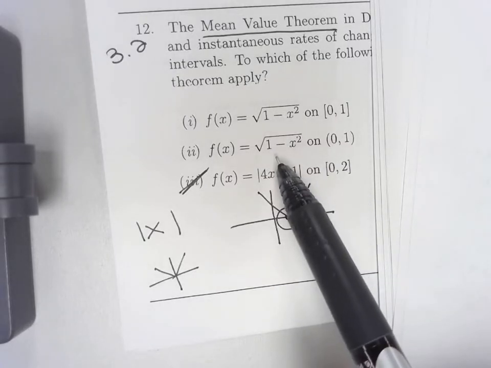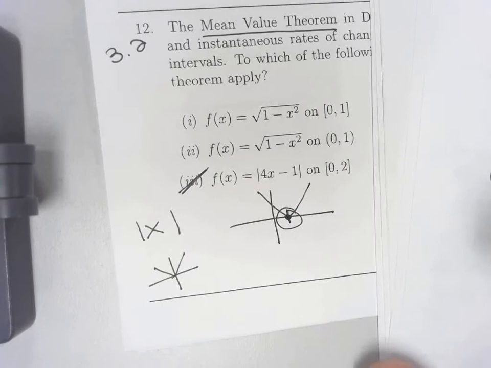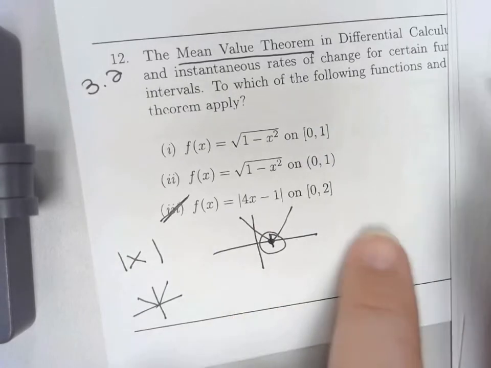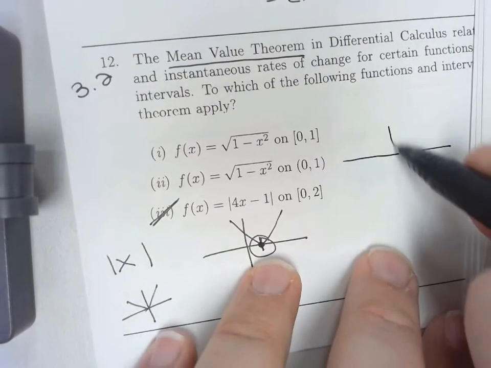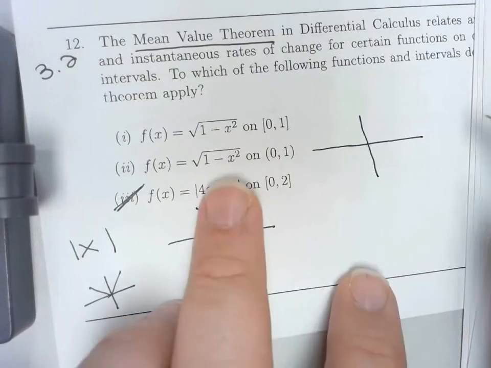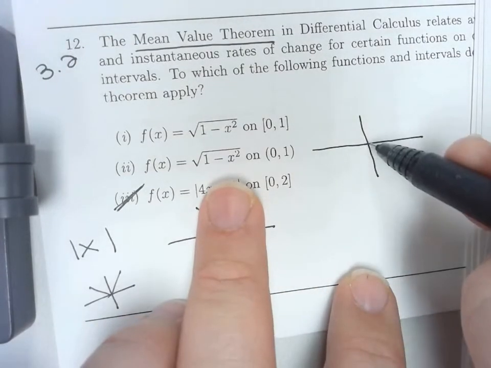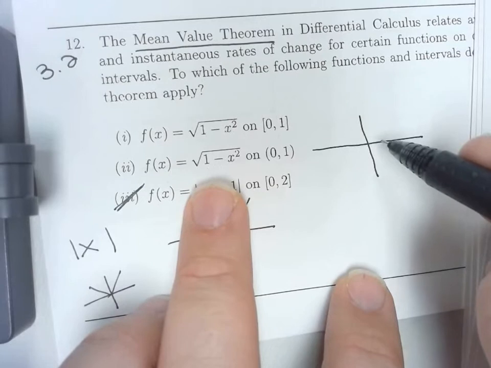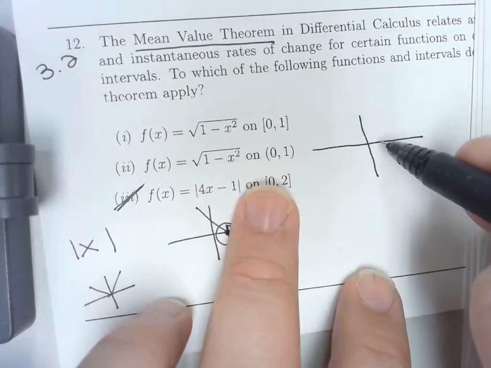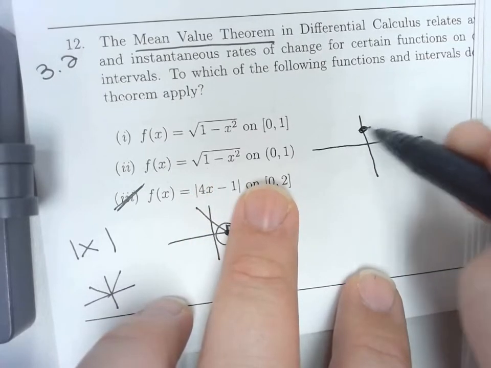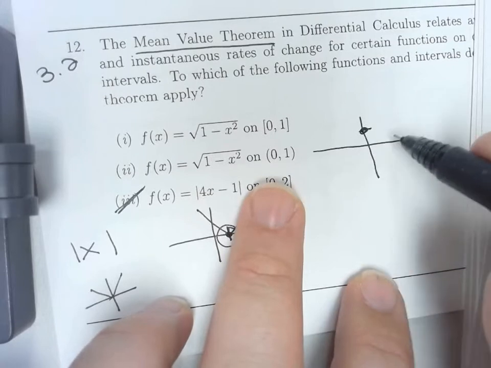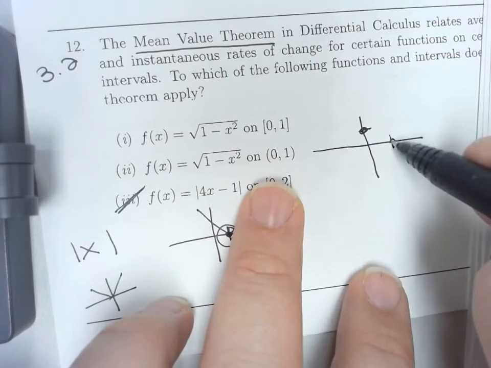If I think about the graph of this, it should be differentiable on the open interval. Let's think about graphs. It's x squared, which is its square root. We can just plug in points. 0 is 1. 1 is 0.